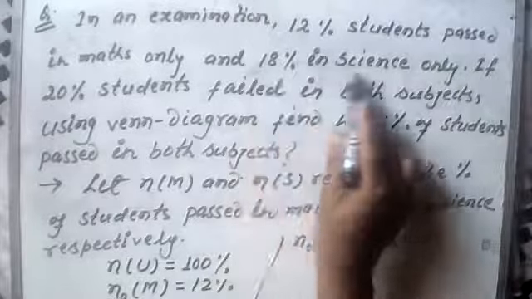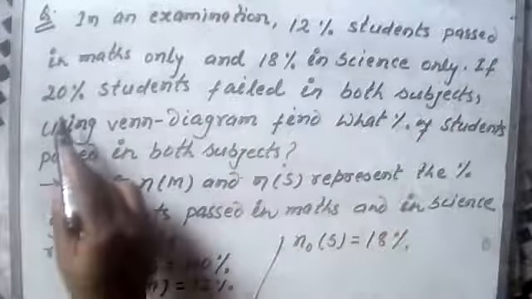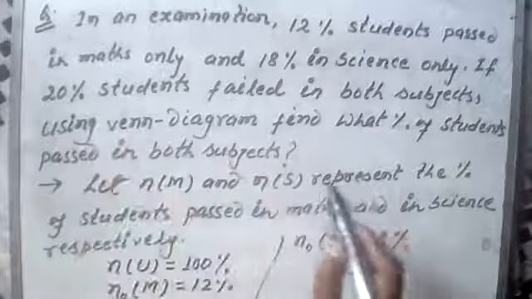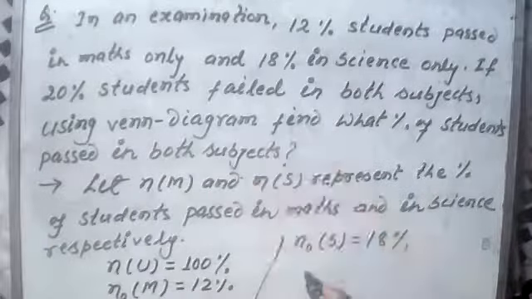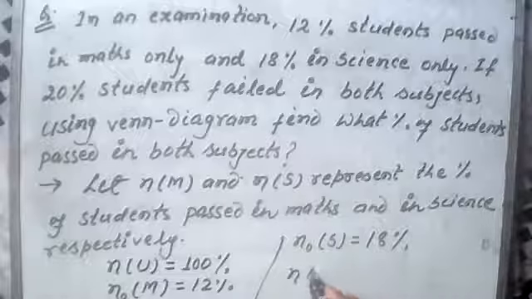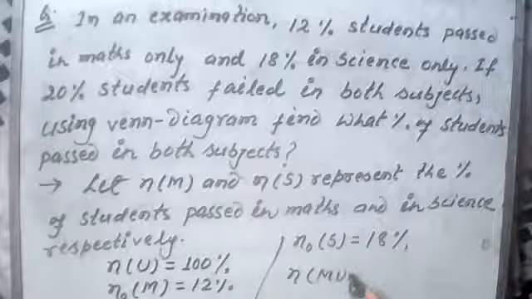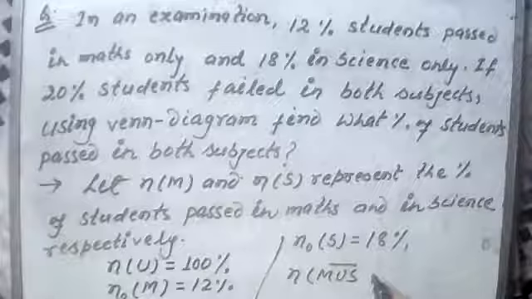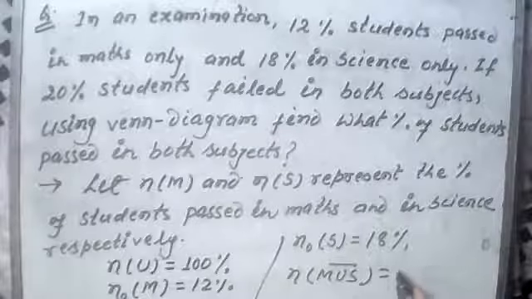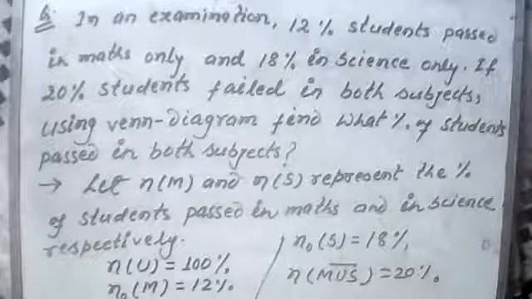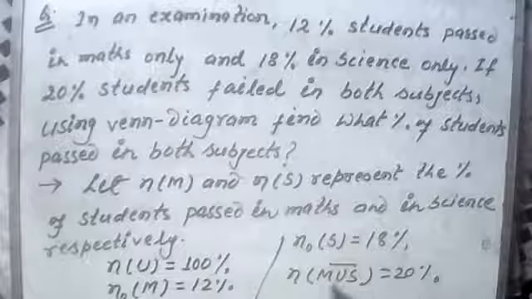If 20% of students failed in both, that is the opposite of passed, so that goes to N of (M union S) complement is 20%. This is the negation of passed, so that is the complement.